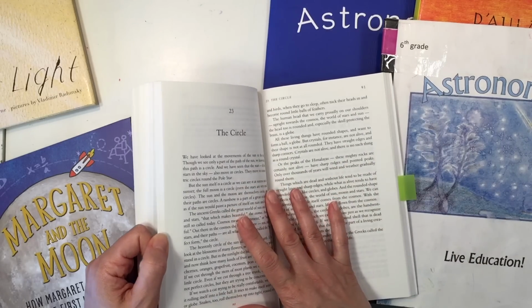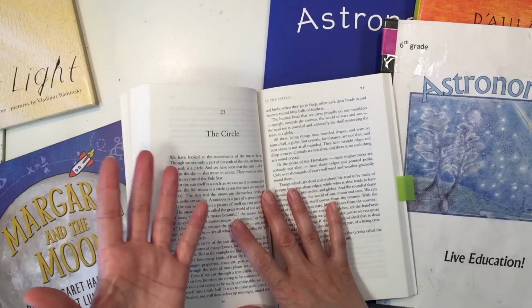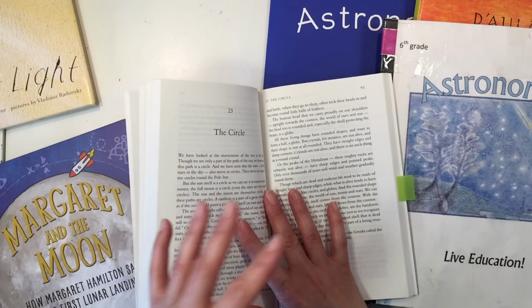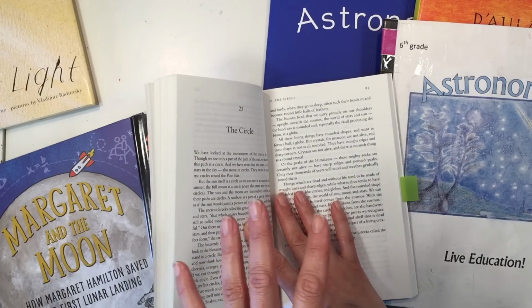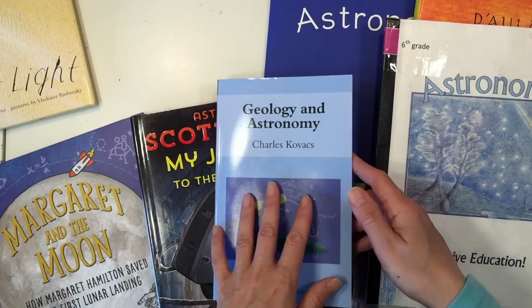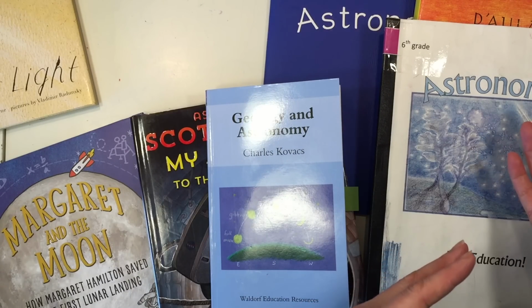I found that this would be enough to either create your own main lesson block, and it's definitely enough to complement whatever current curriculum that you're using, and it would also complement a Waldorf curriculum.